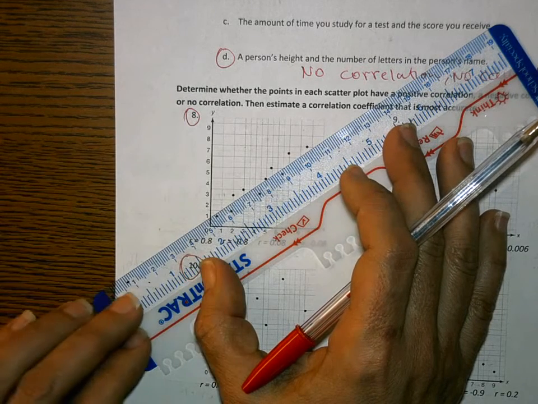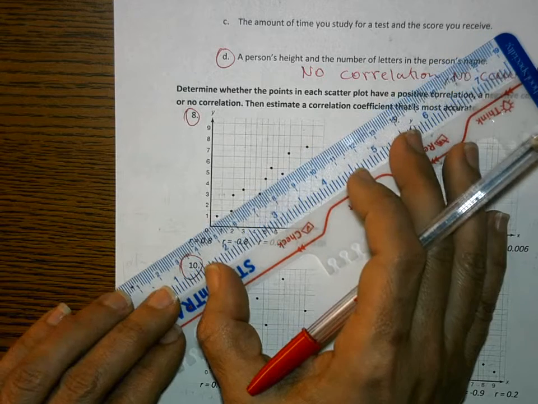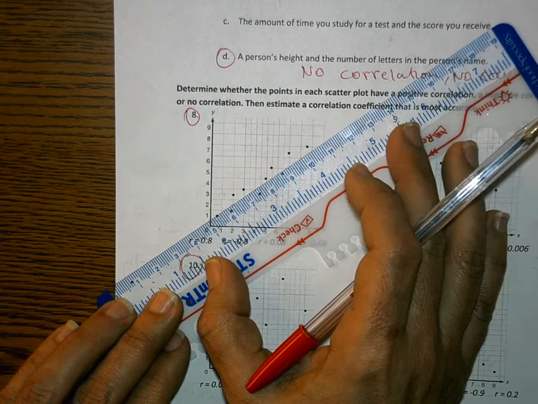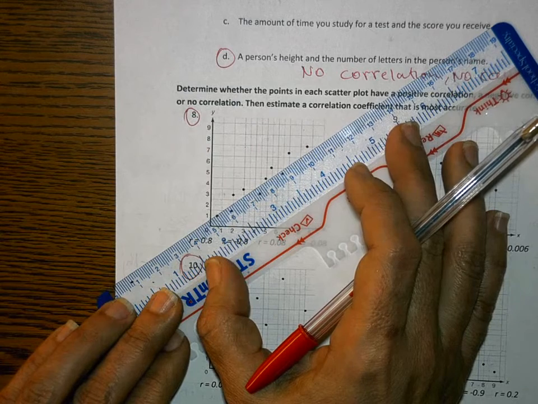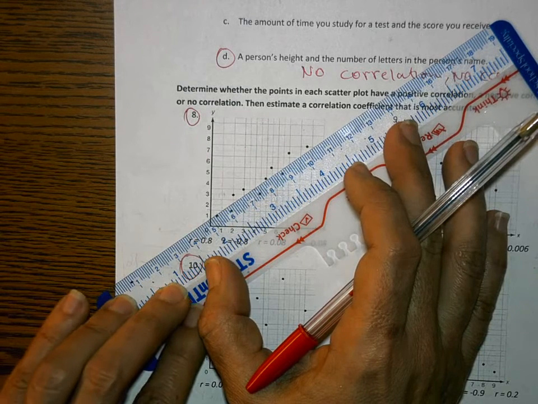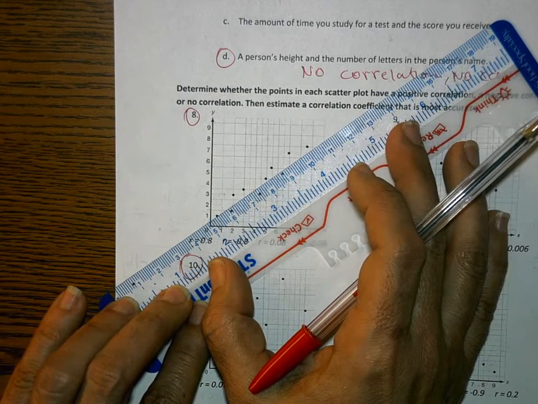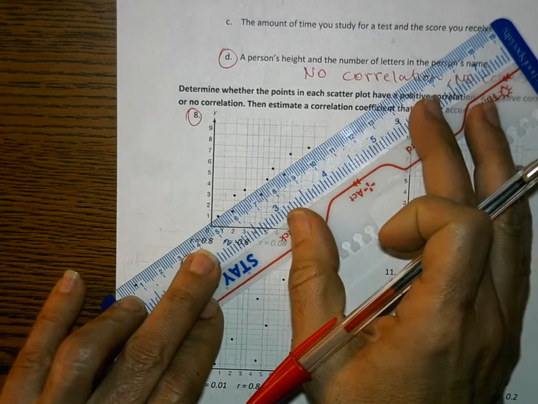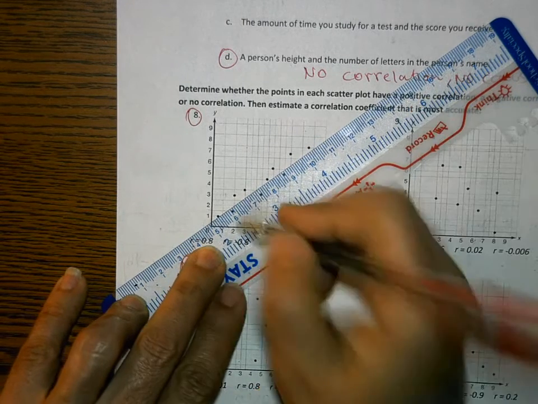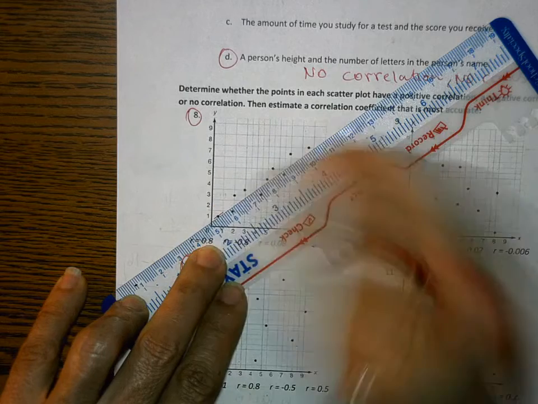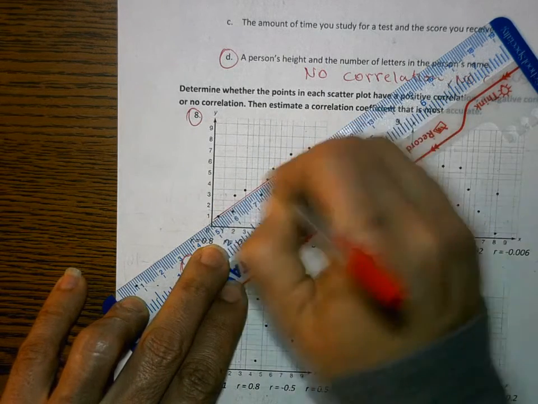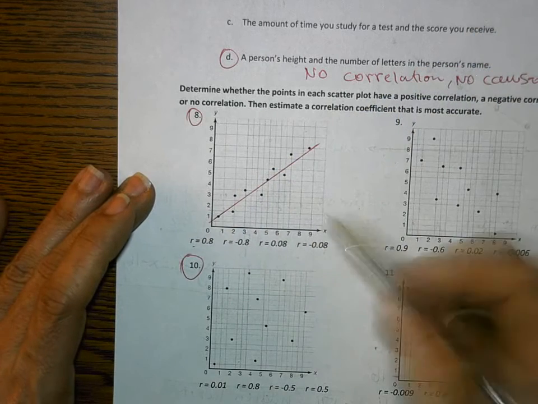So if I was to draw a line, they're not asking us to do that, but if I was to draw a line, I would try to draw it somewhere in between, so the distance between the points and the line of all of them would be as little as possible. So I would draw something like in between this point right here and this point right here, so I can get the least amount of distance between them as possible.